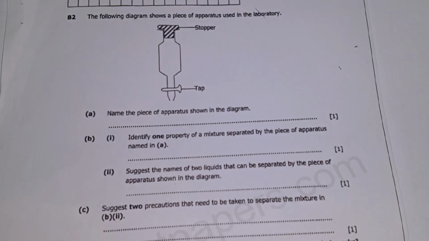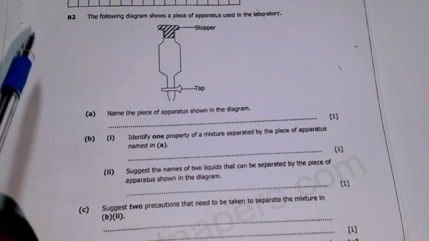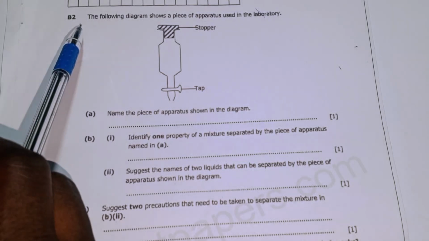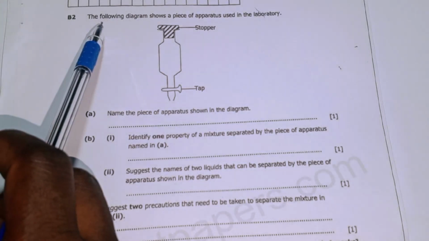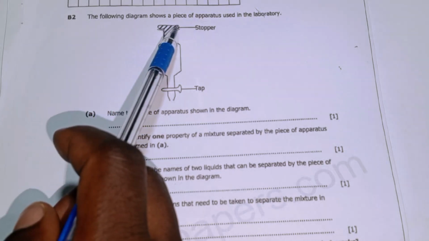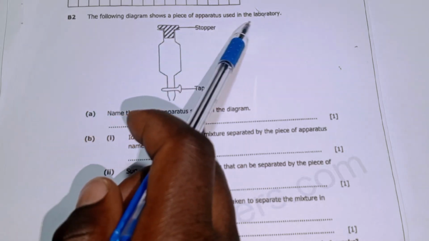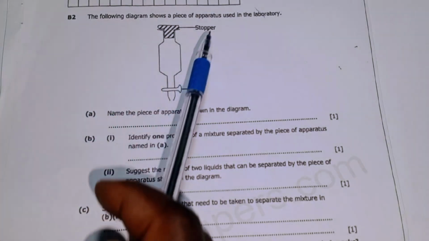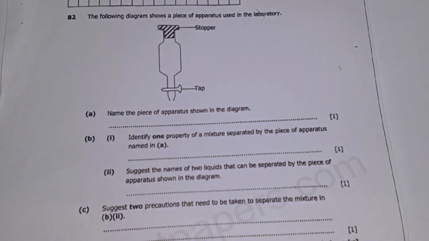In this video, I'm going to share with you the question that came in 2024 chemistry. The question is specifically under the separation techniques. So the question says, B2, the following diagram shows a piece of apparatus used in the laboratory. So you have been given a piece of apparatus that is used in a laboratory.